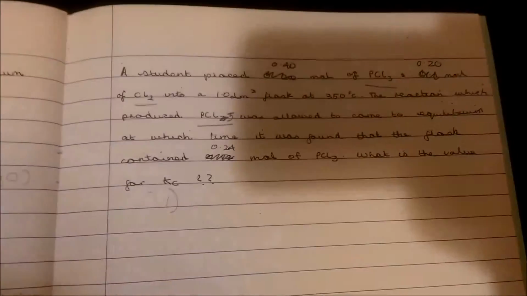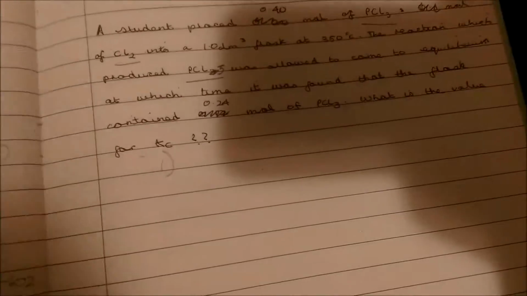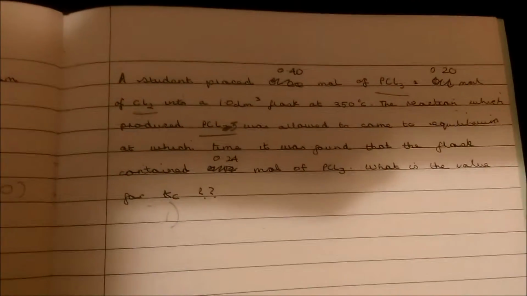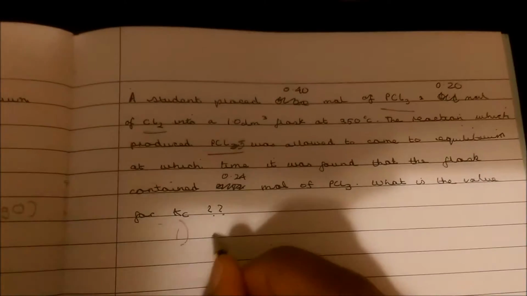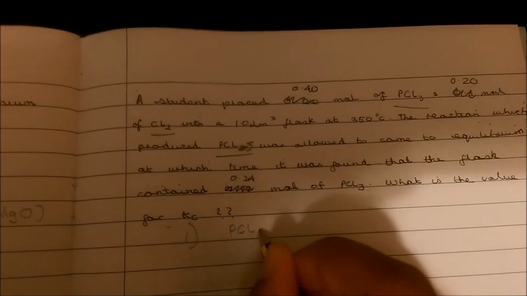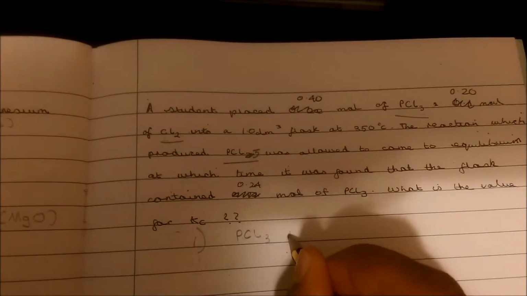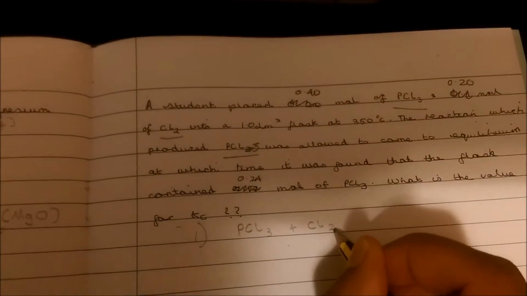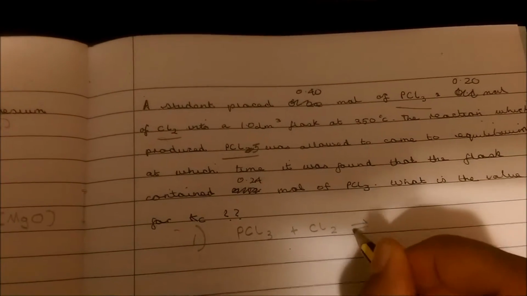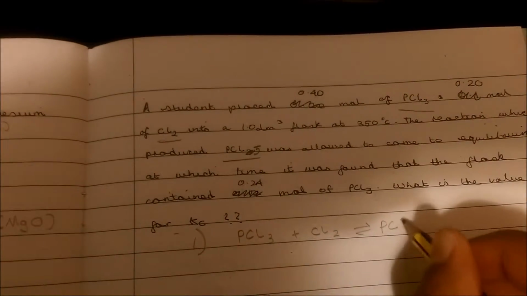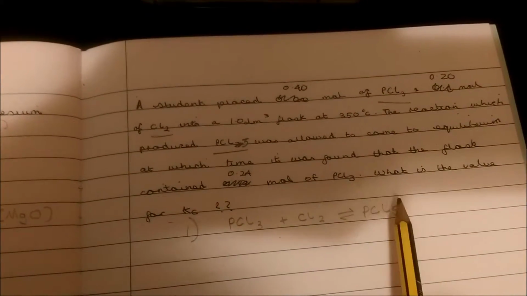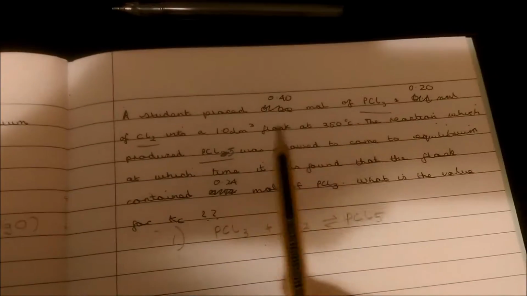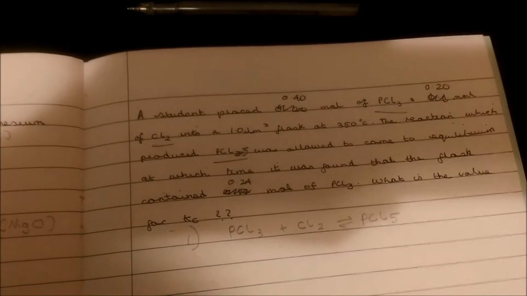The overall chemical equation is simply going to be, as we can see from the question itself, PCl3 plus Cl2, equilibrium sign, gives you PCl5. Now this can clearly be observed from the equation. There are no additional compounds that have been added that are hidden, so to speak.